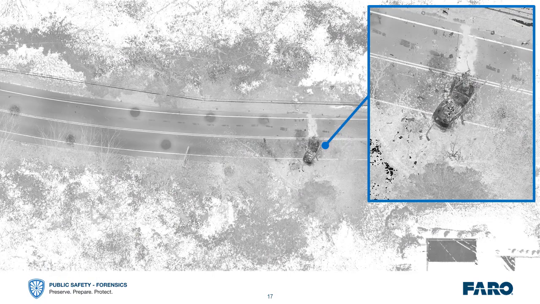Next slide, please. This is the same scan set reprocessed in grayscale, and then this is another orthographic photograph that was produced from the scan, and then also in the inset is a blow-up of the area where the vehicle came to rest. And I'm going to show you a couple more slides. We can go right to those now.